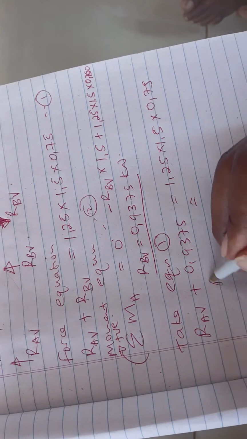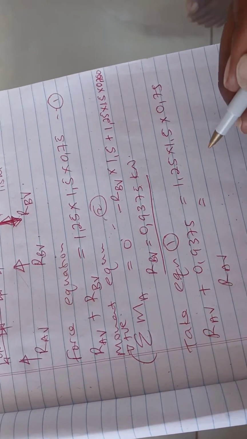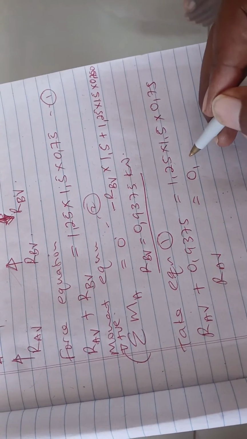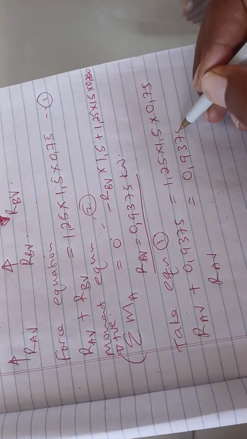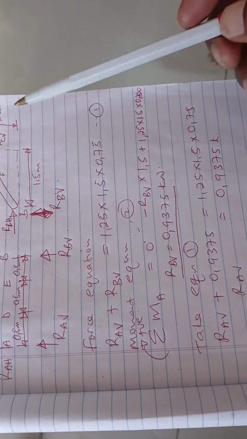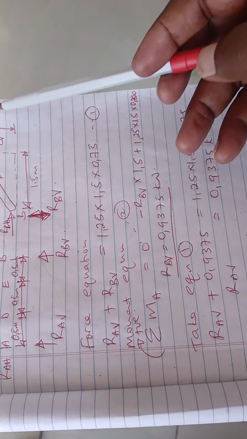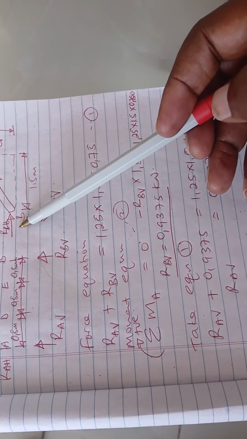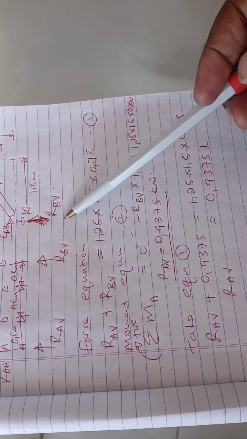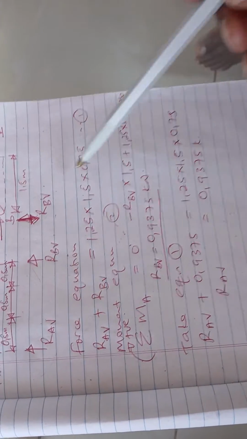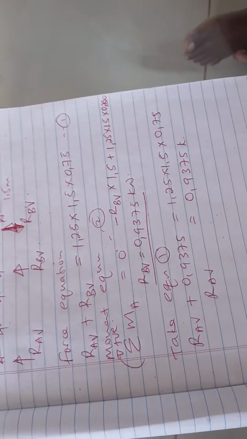This will give our RAV being equal to 0.9375 kilonewtons. Now we need to get the reactions again, RCV as well as RBH. RBV we now have, we only change the direction.